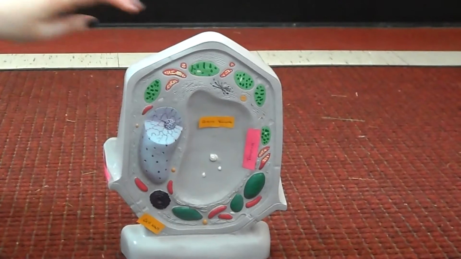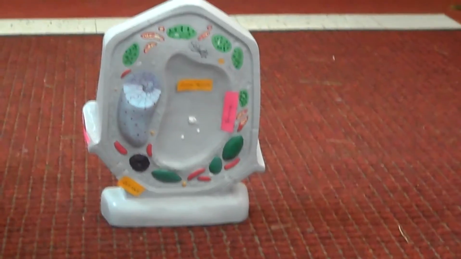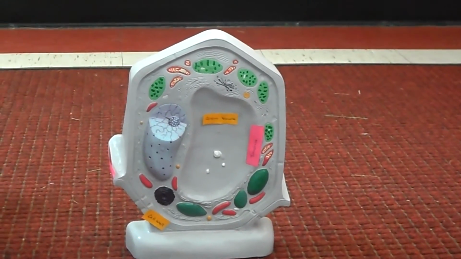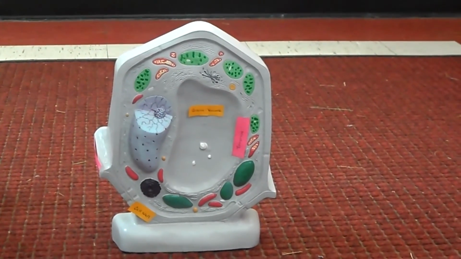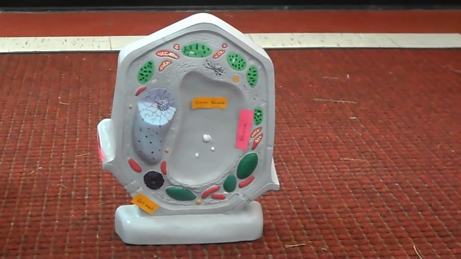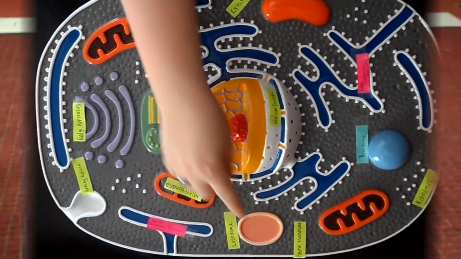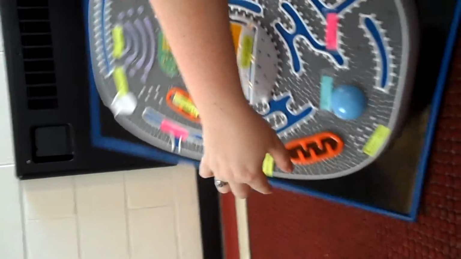This is the cell wall, which is an outer layer that maintains the cell shape and protects the cell from mechanical damage. The cell wall is made of cellulose and other polysaccharides and is made of protein. This is a lysosome, a digestive organ.